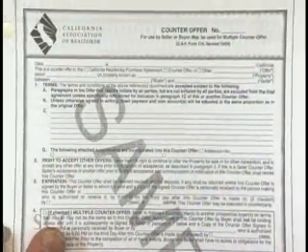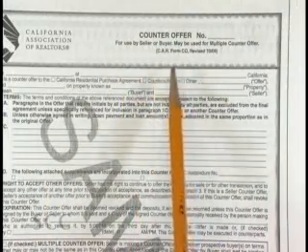The next document they show you in here is something called a counter offer. A counter offer means that, and it tells you again, this is California Association of Realtors. If I zoom back up here again, this is where you number the counteroffer, and it says for use by seller or buyer. Okay?